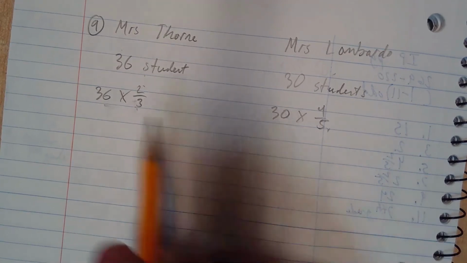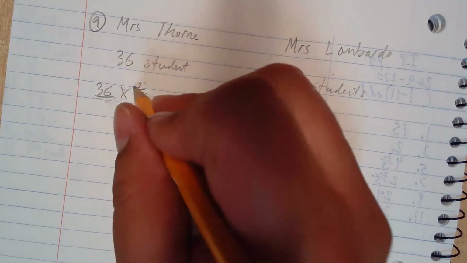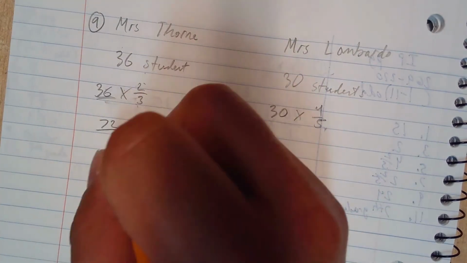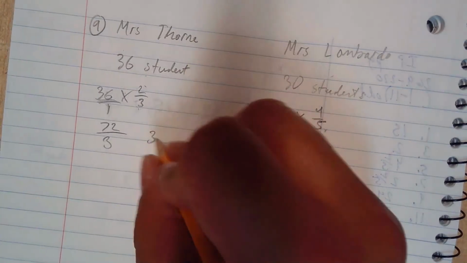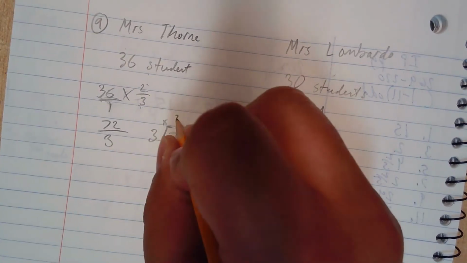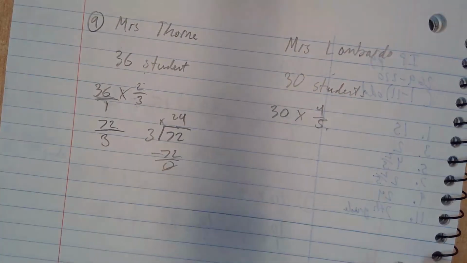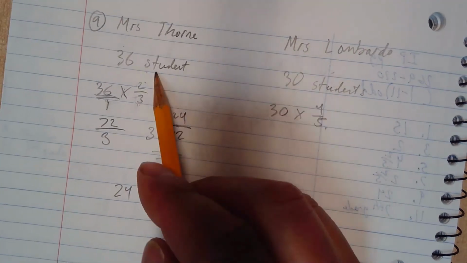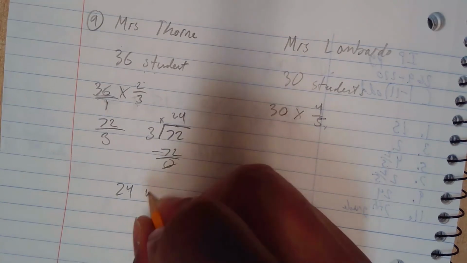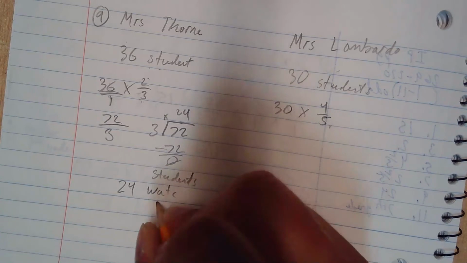Okay? Again, for every 3 students, 2 watched the show, right? What's 36 times 2? 72. 3 times 1 is 3. If you divide this, I know it's not showing you the work completely, but I've been doing this long enough where you can do it in your head. You just know the answer already. So what does that 24 mean? That means that out of 36 students, 24 watched the show.